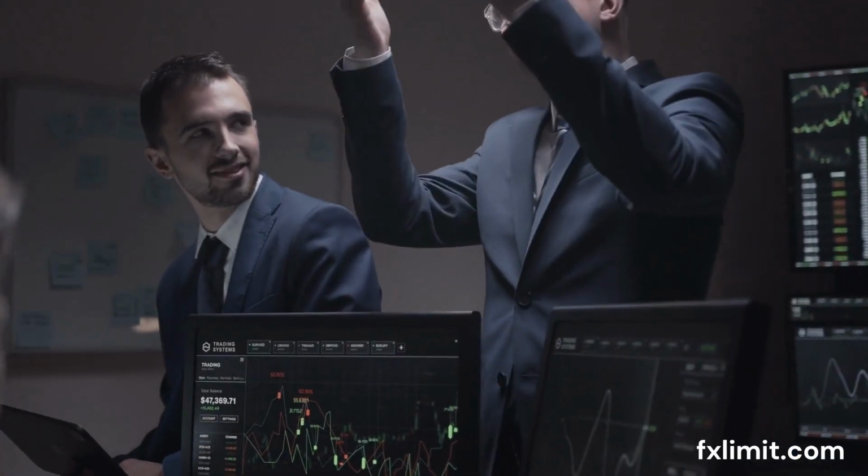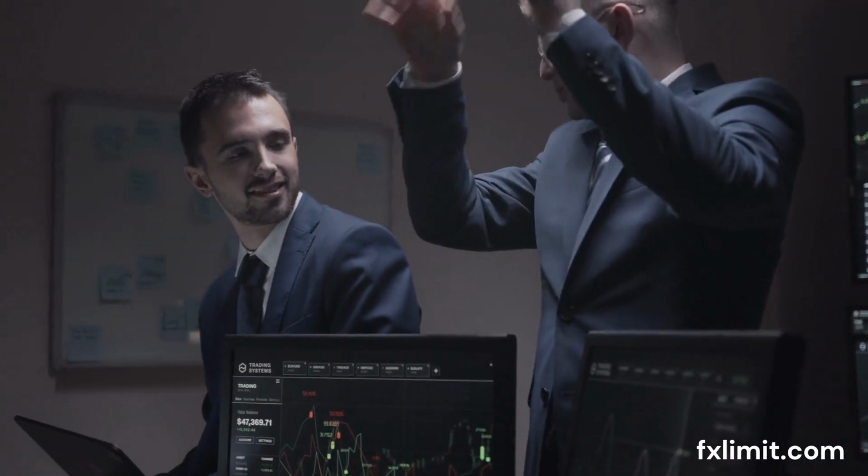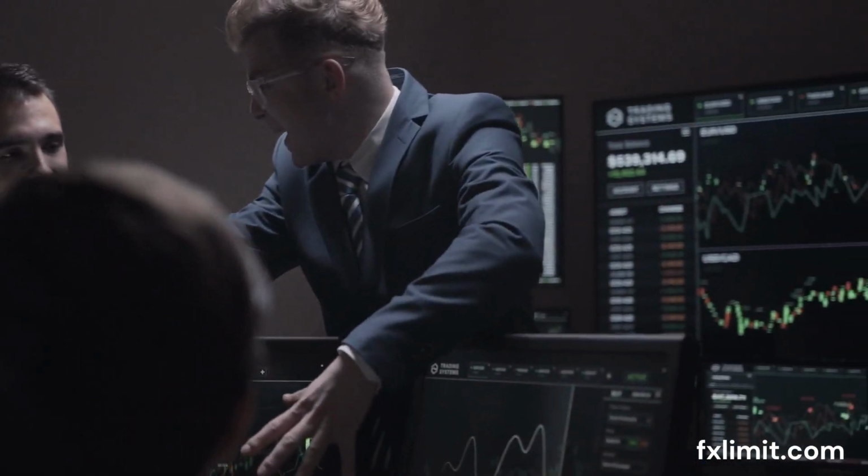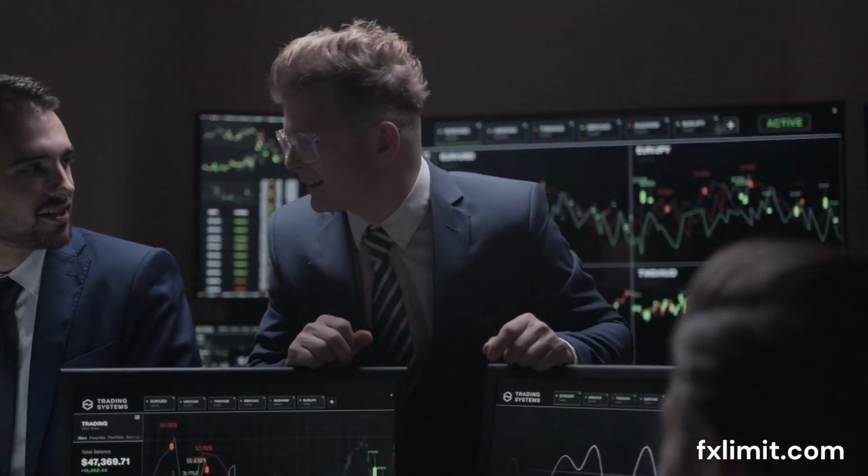A common approach is to look for crossovers. When the MACD line crosses above the signal line, it could be a good time to buy, and when it crosses below, it might be a time to sell. Additionally, pay attention to divergence. If the price is making new highs but the MACD isn't, it could be a sign of a weakening trend.